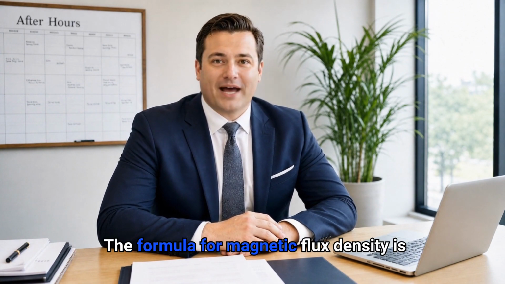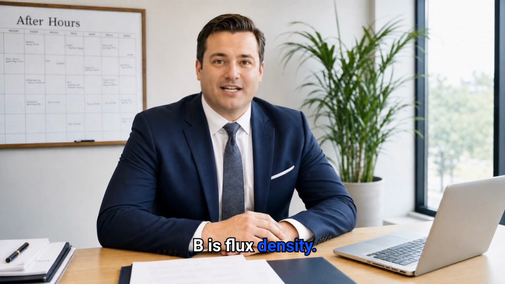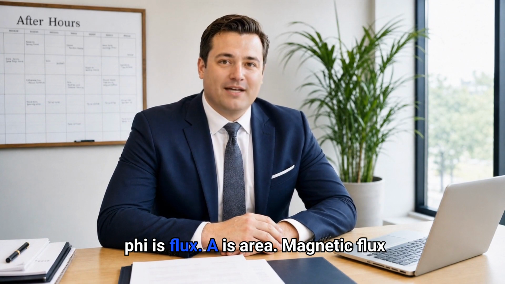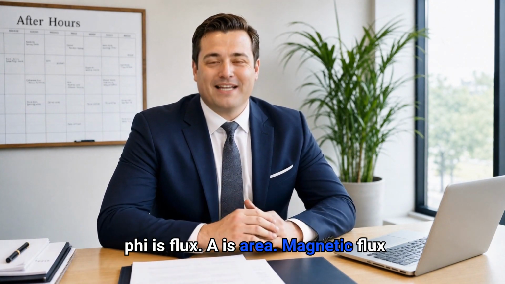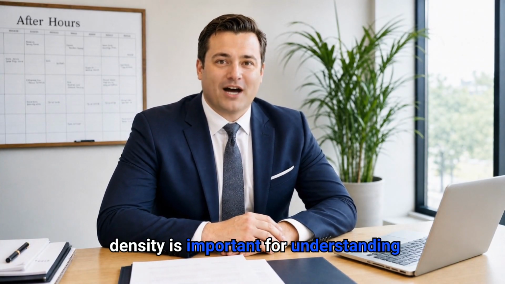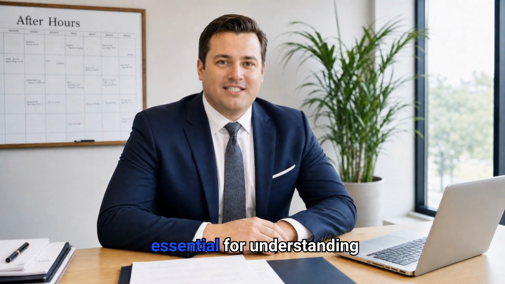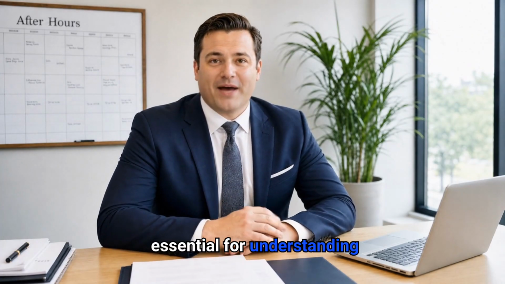The formula for magnetic flux density is B equals phi over A. B is flux density. Phi is flux. A is area. Magnetic flux density is important for understanding the force on moving charges. Understanding magnetic flux density is essential for understanding electromagnetism.